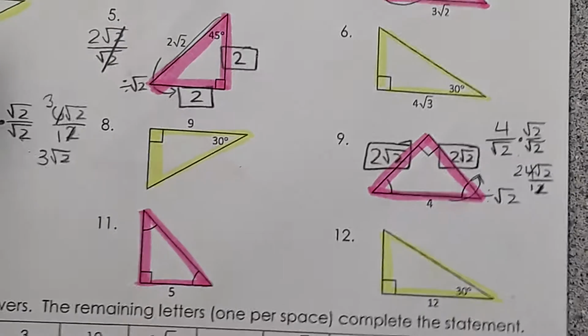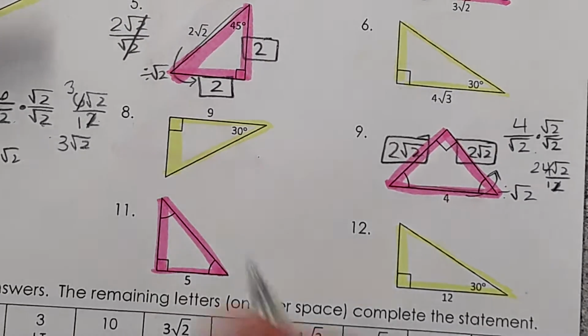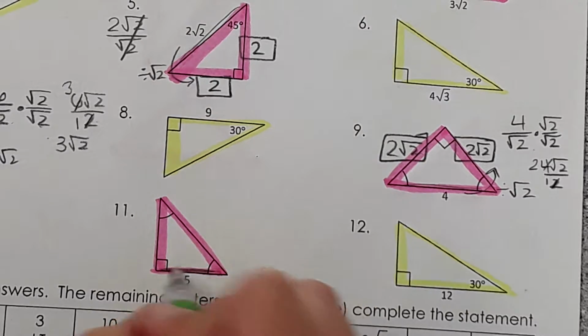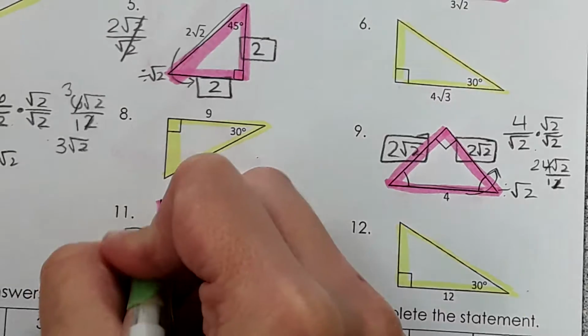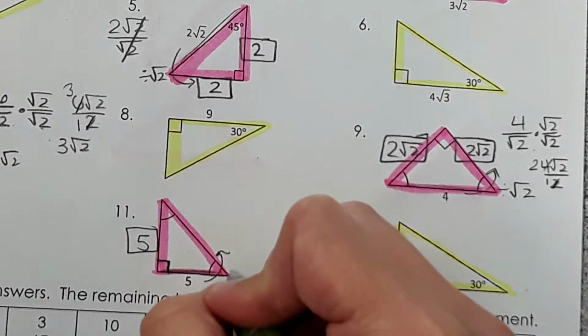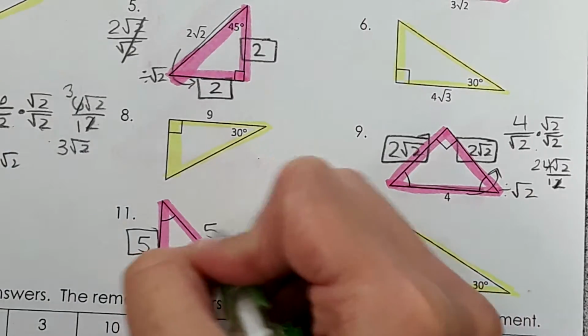Okay, and moving over to number 11. Now this time they gave us the length of the leg. We know it's the leg because it's adjacent to that 90 degree angle. That means this leg is the same measure. And then to find the hypotenuse, we multiply by square root of 2. So we get 5 square root of 2.